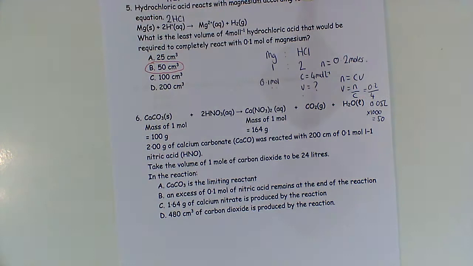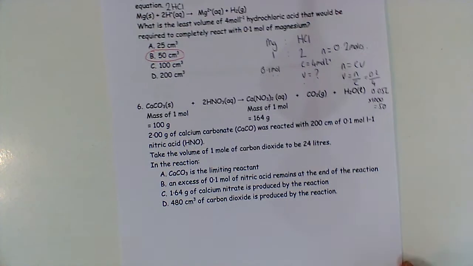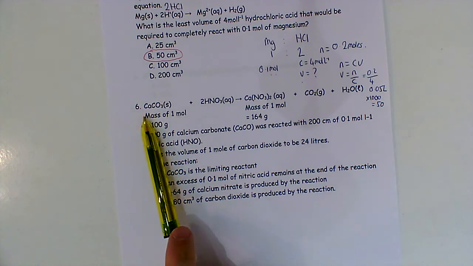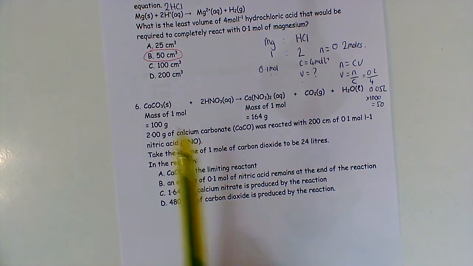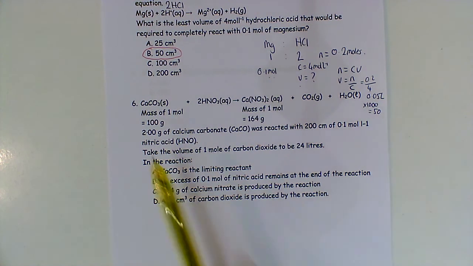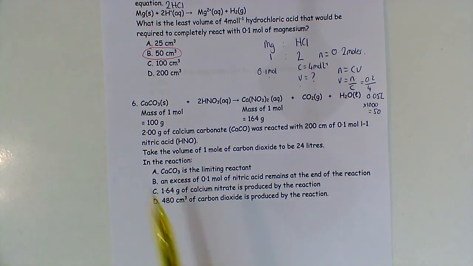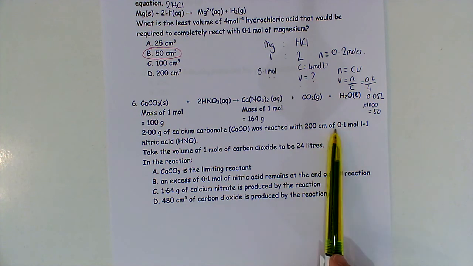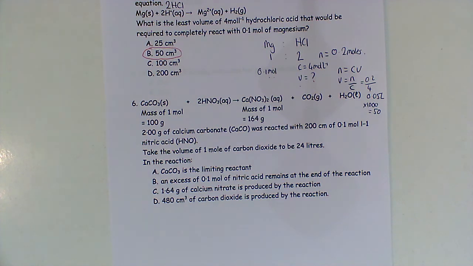The next one is an excess question. Now we've been told, we've got our equation, it's balanced, and we've been given the gram formula mass of two of our reactants here, of our reactant and of our product. We are told 2 grams of calcium carbonate reacts with 200 centimetres cubed of 0.1 mole per litre nitric acid. So we're given all the information necessary to work out the moles of both of our reactants. So that's what I'm going to do first.